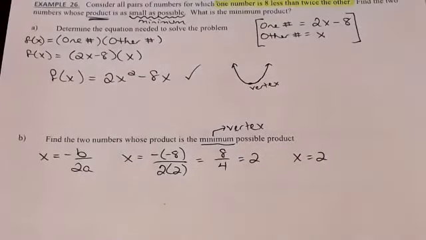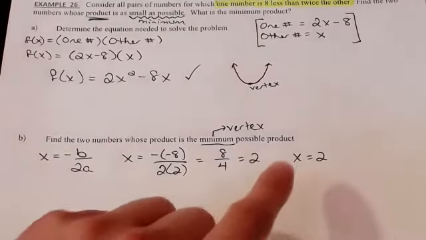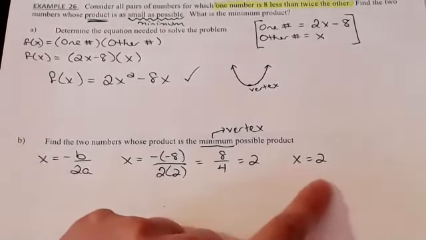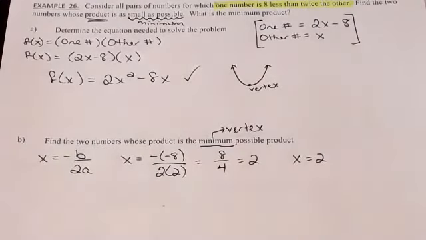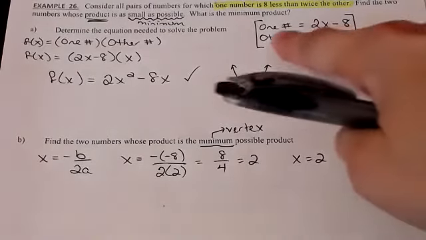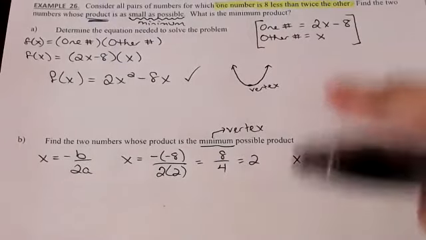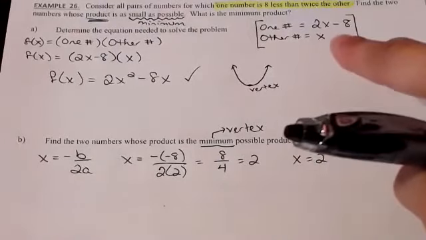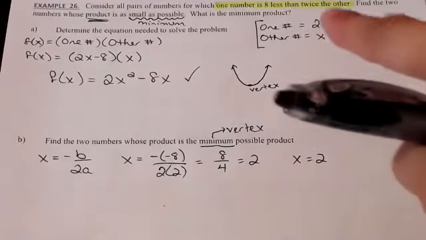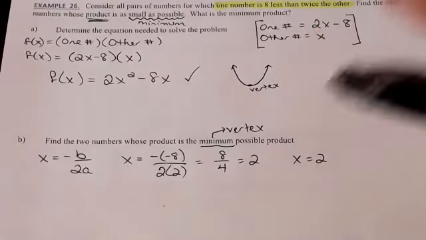So we're trying to figure out the minimum possible product. What we're noticing here is that we found that x was equal to 2. And when we think about our relationship, I wrote here that the other number is x. So the other number is simply 2, which implies that the one number is going to be 2 times 2 minus 8.